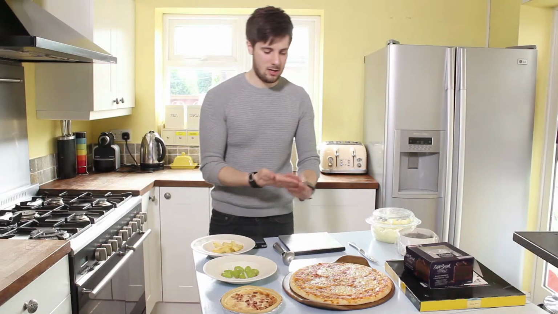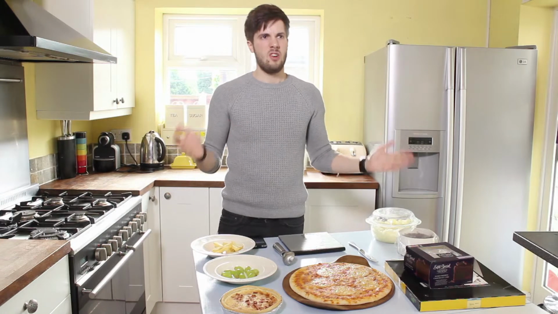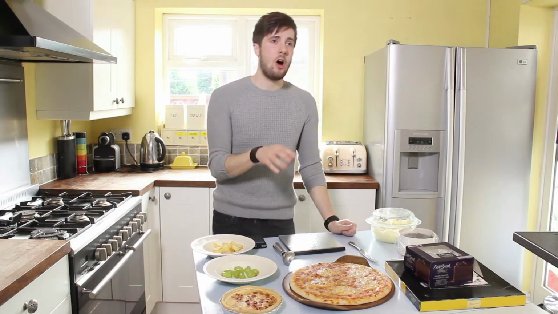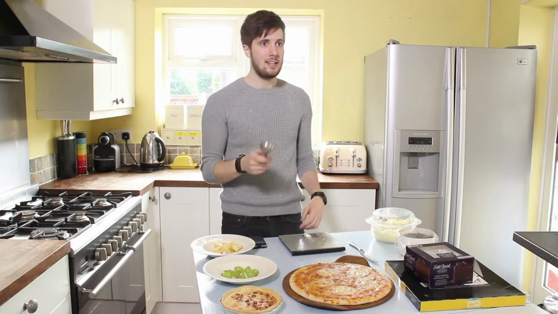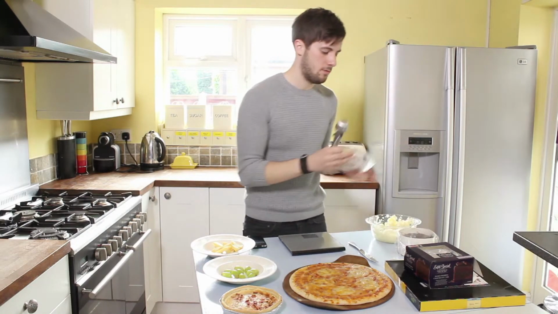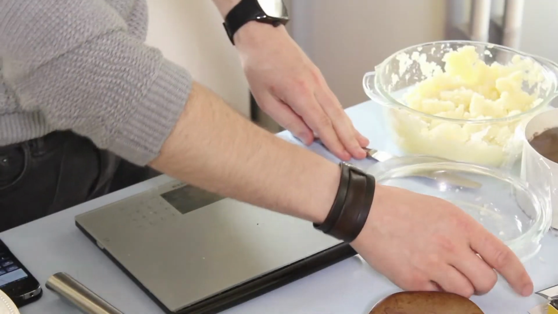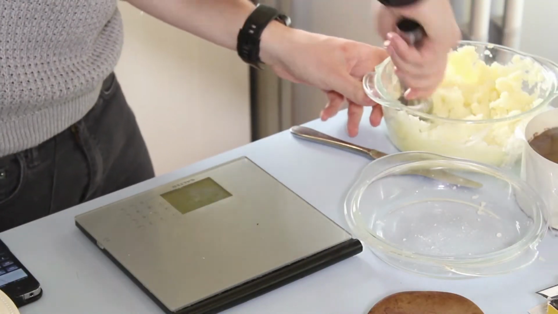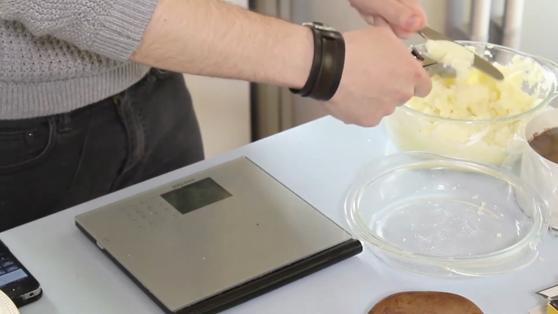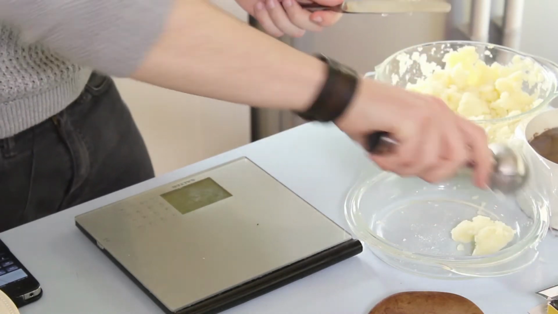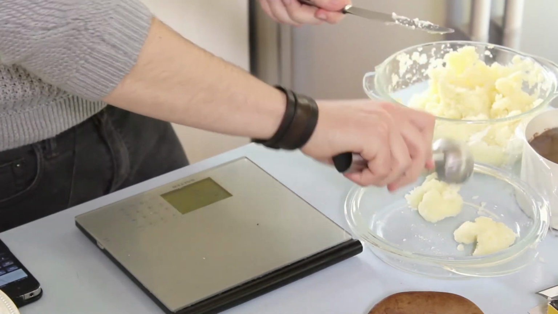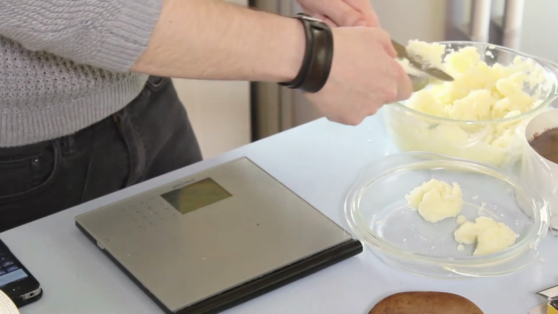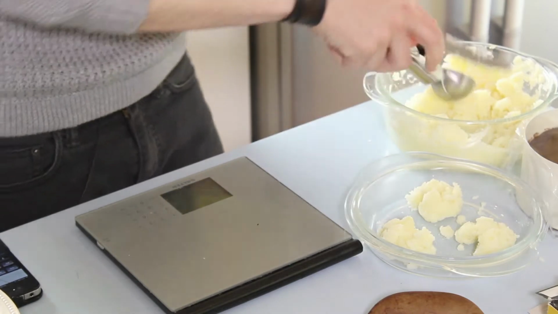Now, mashed potato is not so straightforward, as we need to realise it's harder to visually judge. A good tip though is to use an ice cream scoop. Let's weigh out 3 ice cream scoops of this mash. Now, like before, you want to be as accurate as possible with this, so you want to flatten off every scoop so you know you're getting the exact same amount in each one. So there are my 3 scoops, and I'll weigh that.